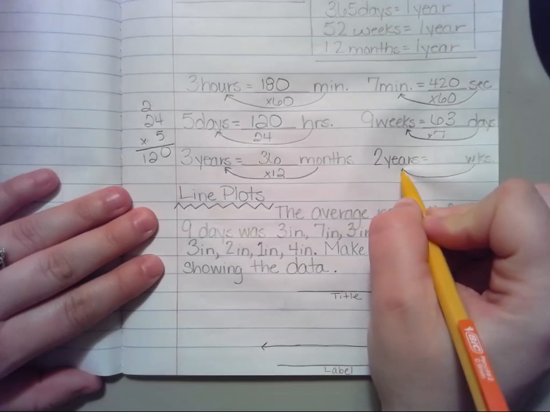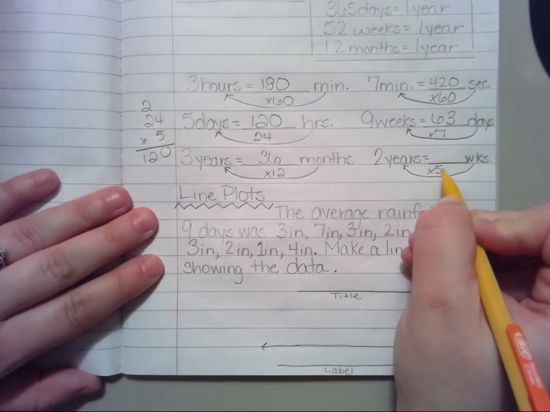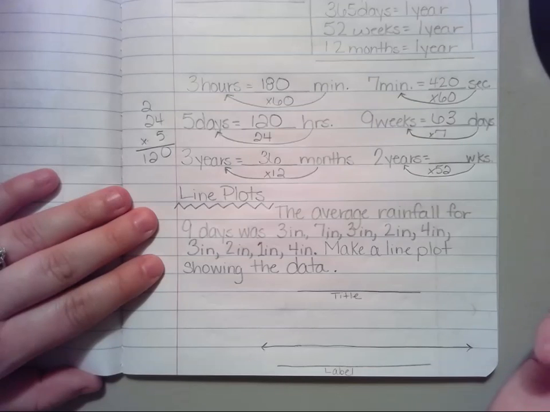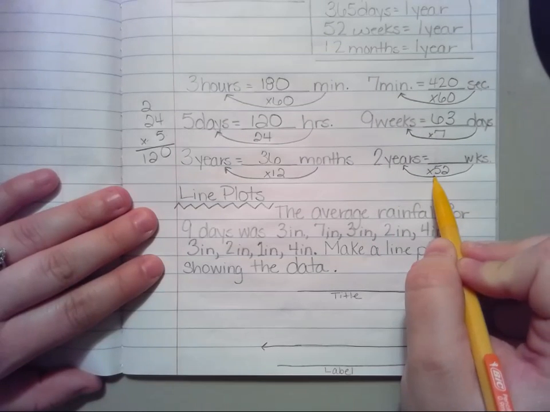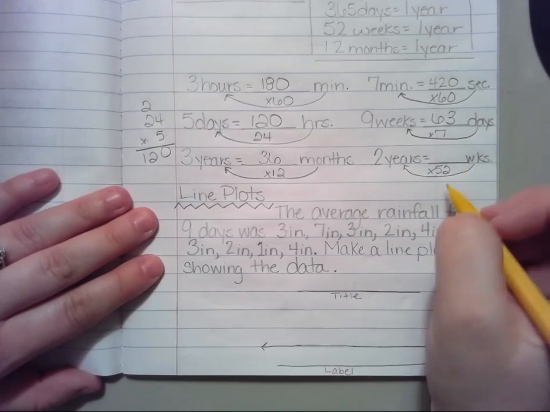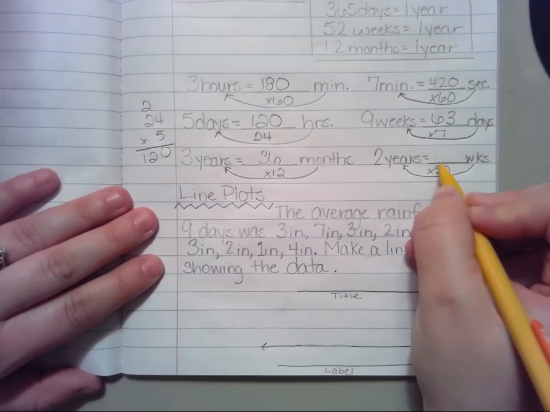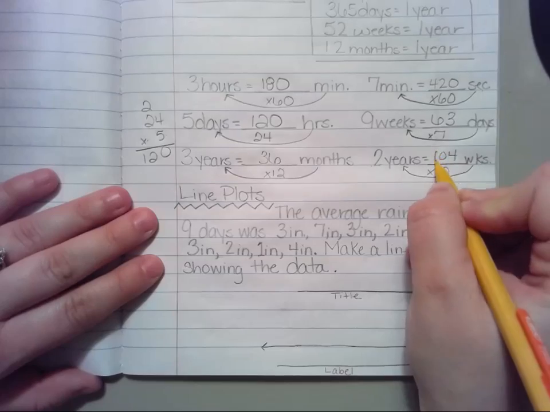How many weeks are in a year? There's 52. I don't know my 52s, but if I break this apart, 2 times 50 is 100. 2 times 2 is 4. 100 plus 4 is 104.